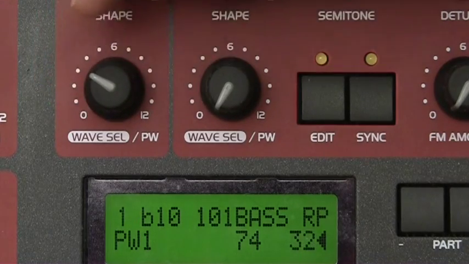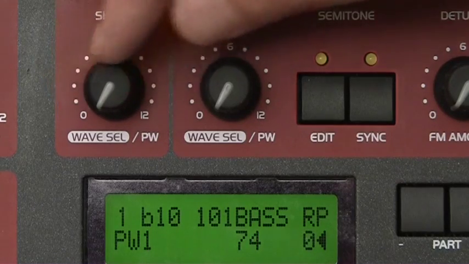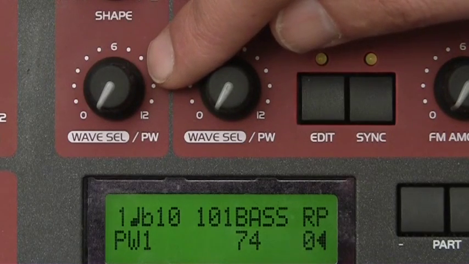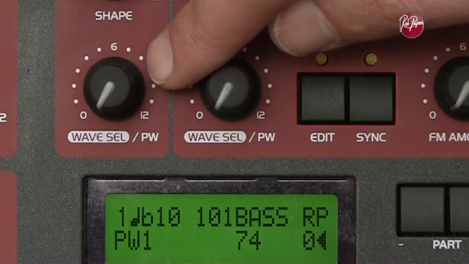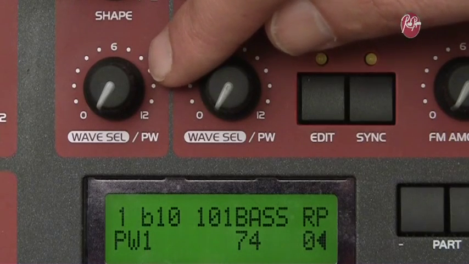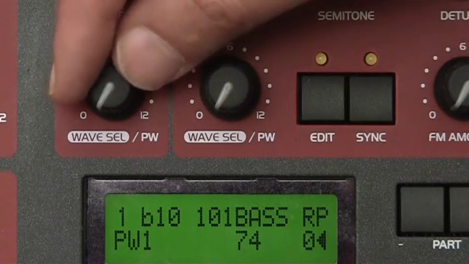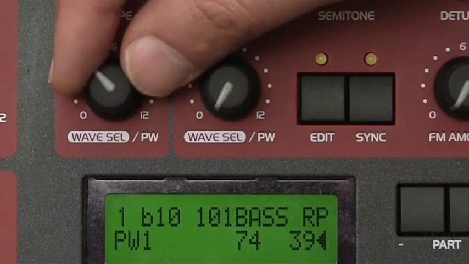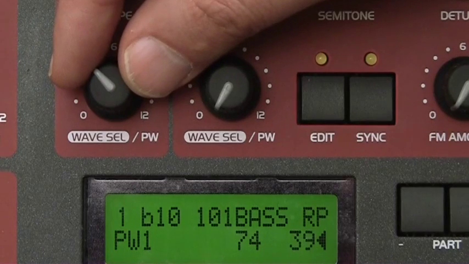If I go fully to the left with the pulse width knob, this gives me a 50% pulse or a square waveform. Did you notice that I can already get a few variations on these presets simply by changing one knob? Personalizing your sound for your music doesn't always have to be done using huge, complex changes.